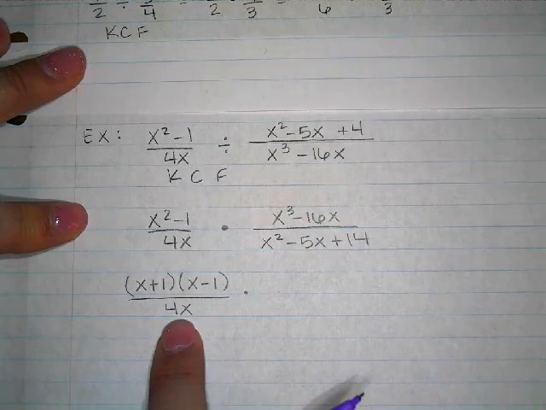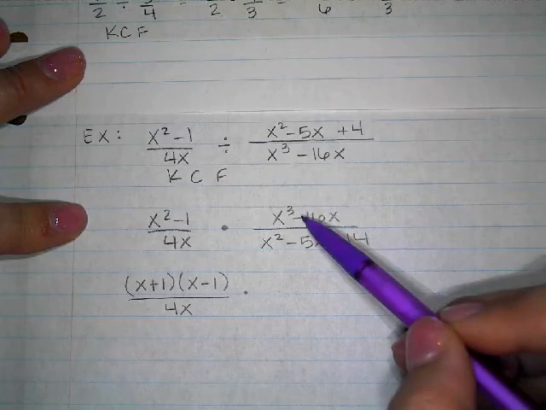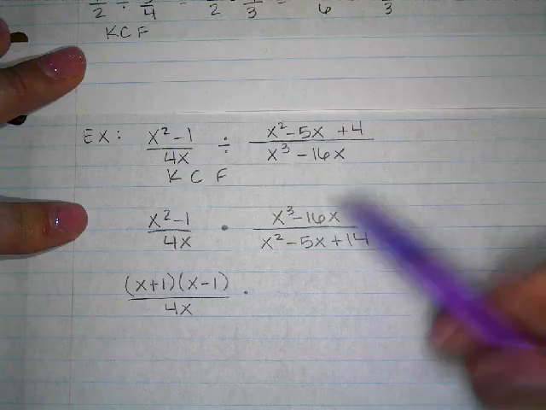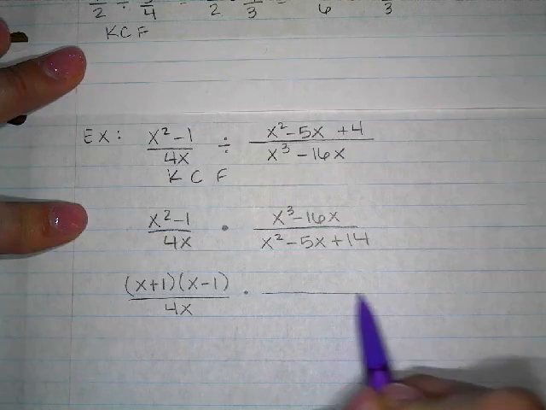Over here, we've got this part. We've got a GCF we can take out of the top. Can anyone see what the GCF is?